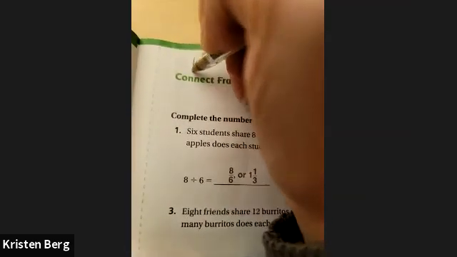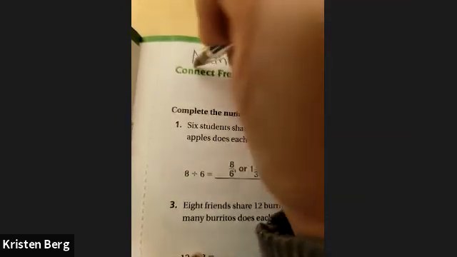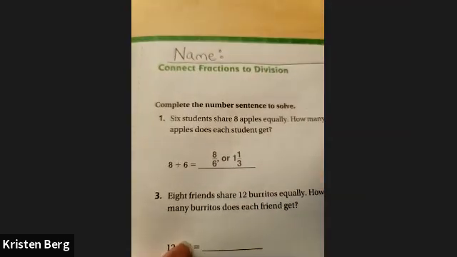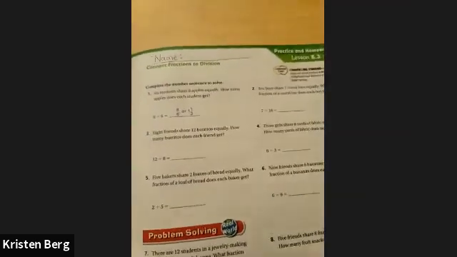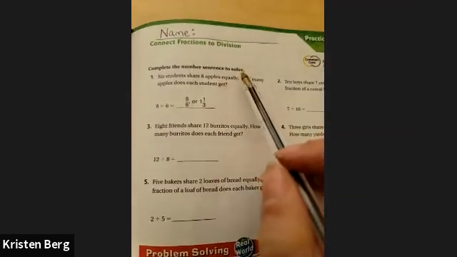I did notice that they forgot the name up here, so you can just write name and then put a line, and then go ahead and we can look at this. So they just want to know, complete the number sentence to solve this.